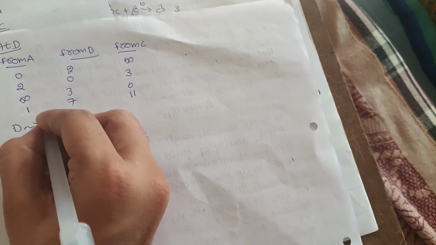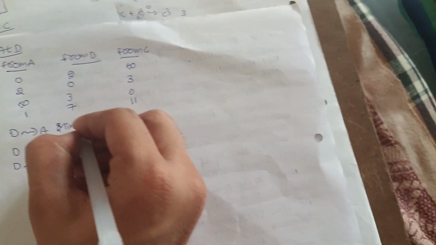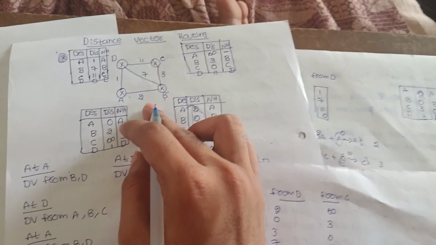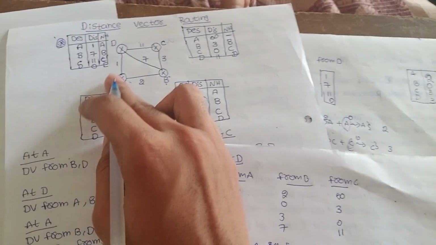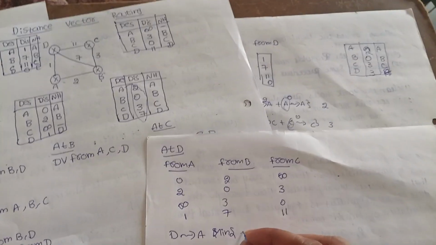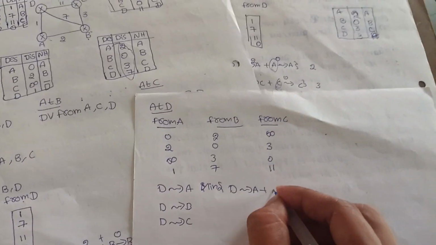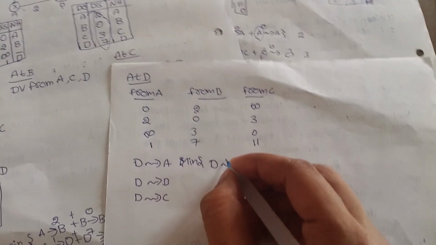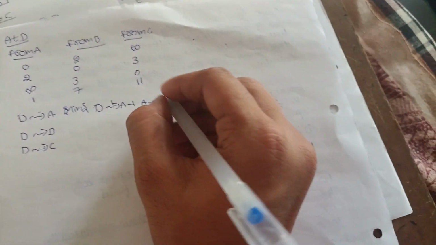Now we want to find the minimum distance from D to A, D to B, D to C and D to D. D to D is a self loop, so we don't need to find this. D to A minimum: from the diagram, we can easily find that D to A is 1. So D to A plus A to A. D to A distance is 1. A to A distance is 0. So the minimum distance is 1.